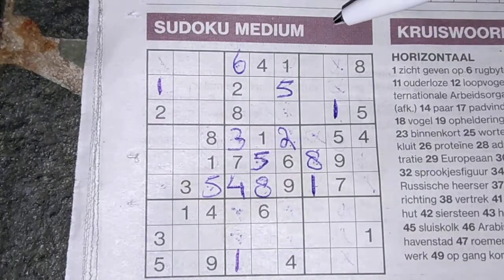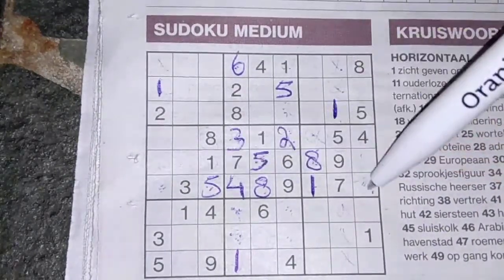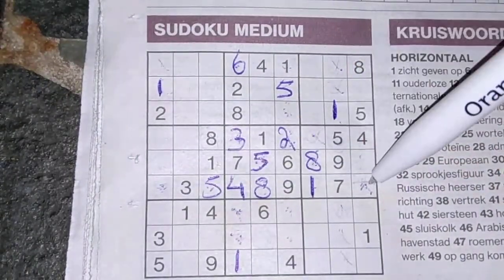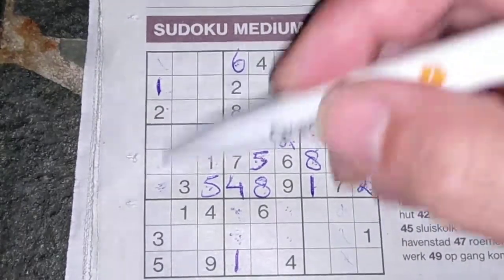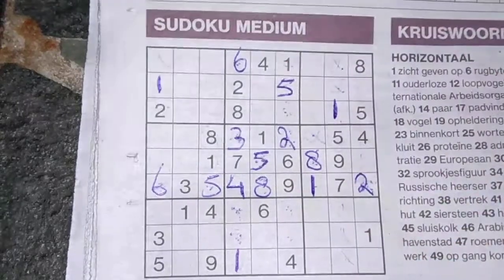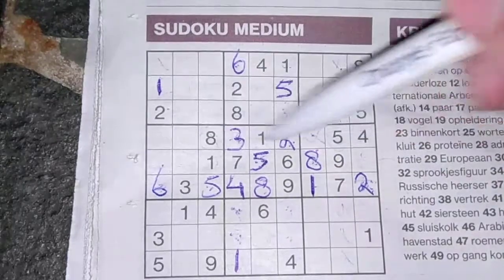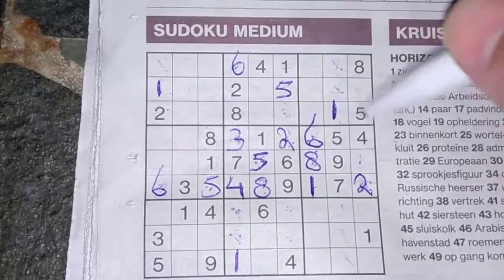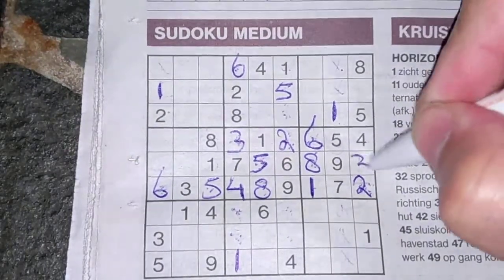Then 2 missing numbers in this row. The 2 missing numbers are the 2 and the 6 in this row. We have a 2 here, no 2 there, 2 should be here, and the 6 goes there. 6 in this row, 6 in the middle row, so in the row above, the only place for the 6 should be here. 1 box is left in this big square for the number 3.